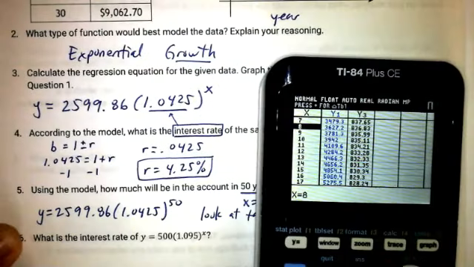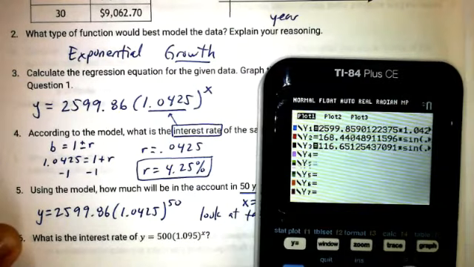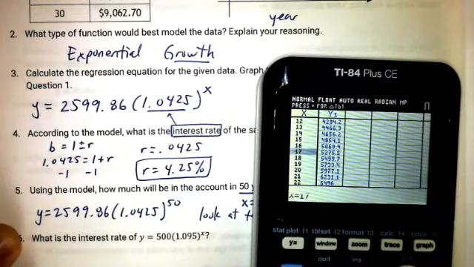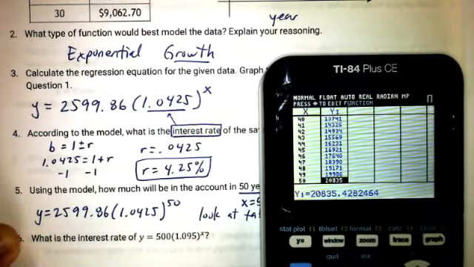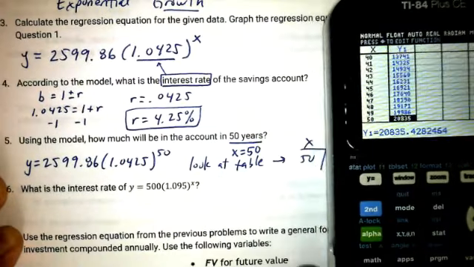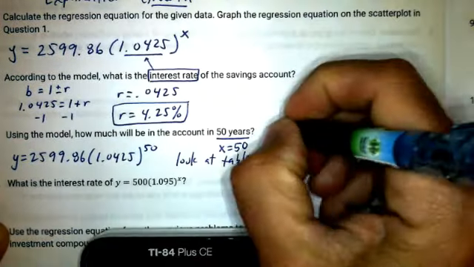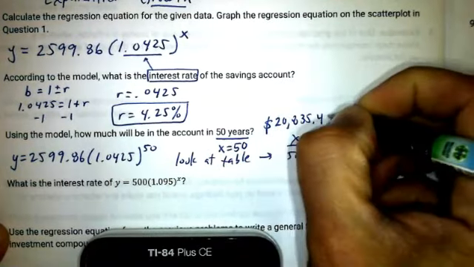Let's see how quick I can get to 50 here. Let's just ignore that y3. And we're going down to where x is 50. We get about 2,835. We scroll and highlight that over. We can see the decimal places are 0.43 as well. So it should be 2835.43.